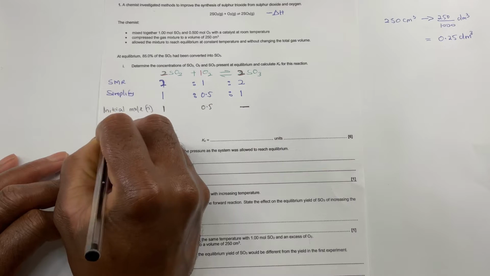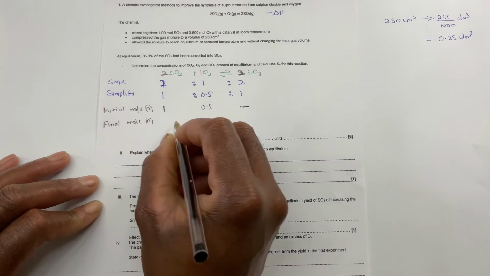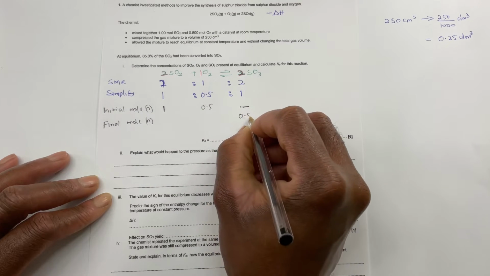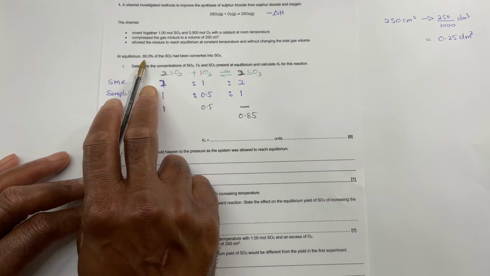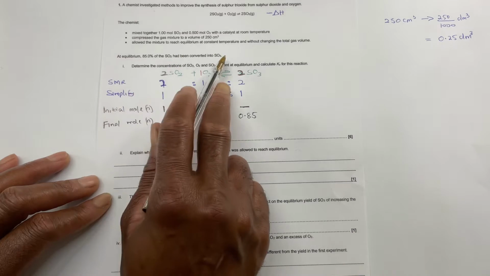At equilibrium, final mole, 85% of SO2 converted.